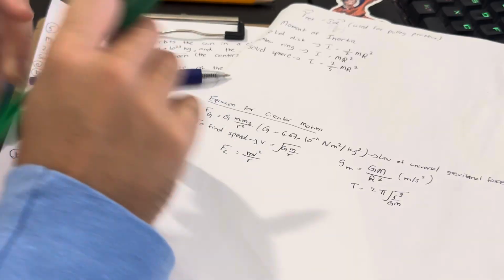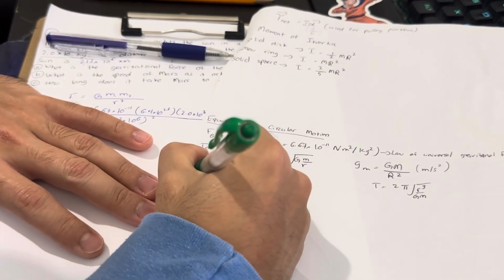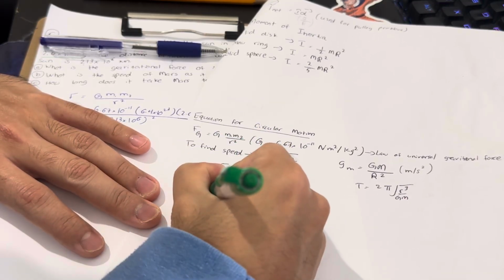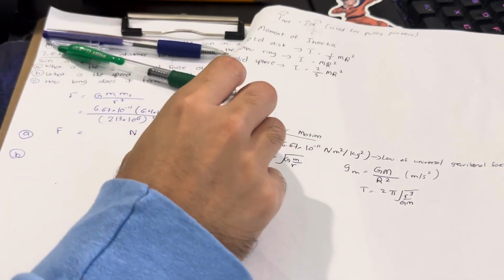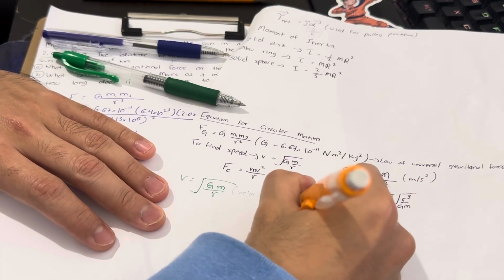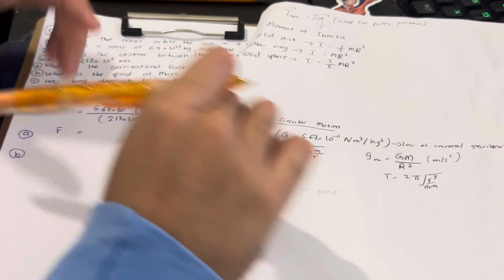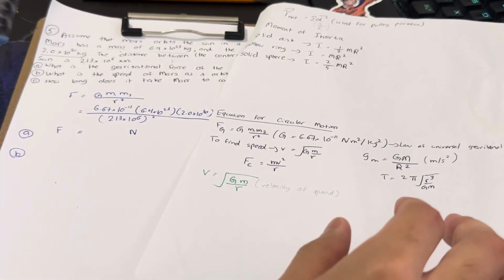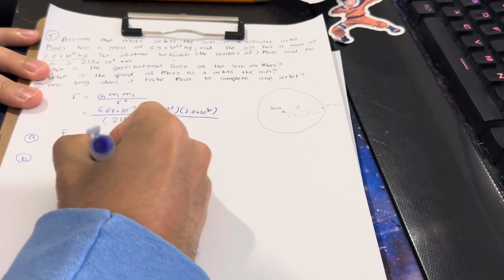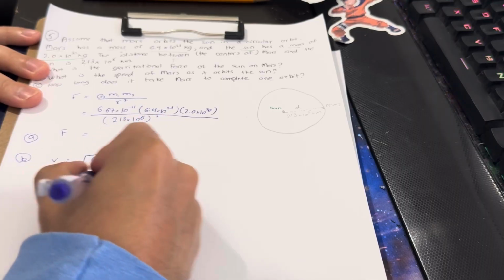So for the velocity, let me find the equation. v = √(GM/r).